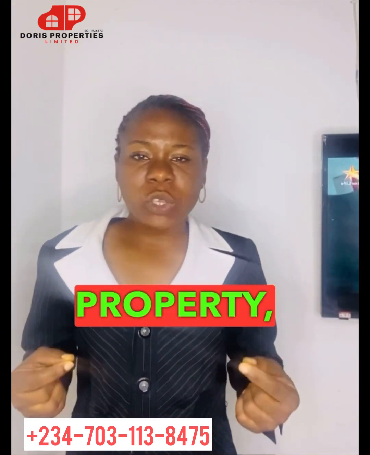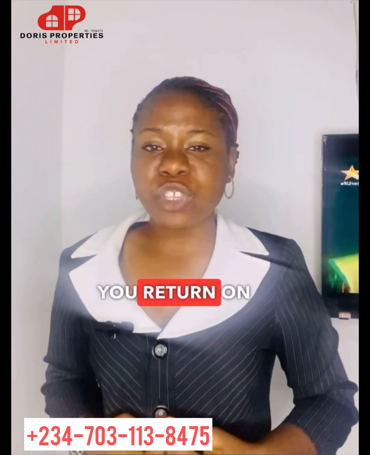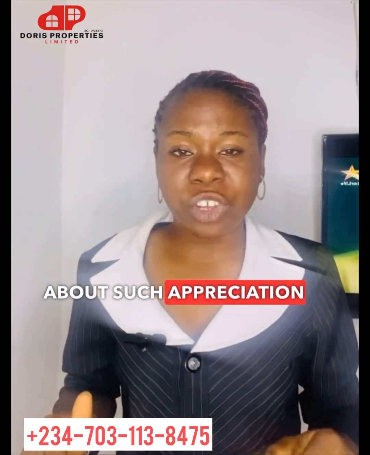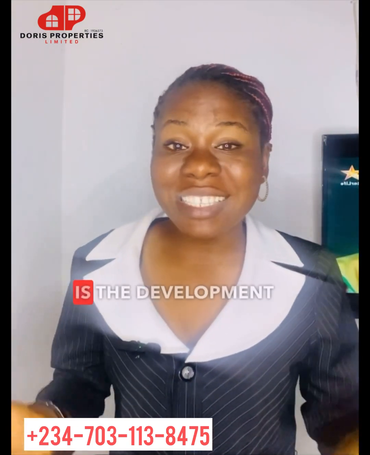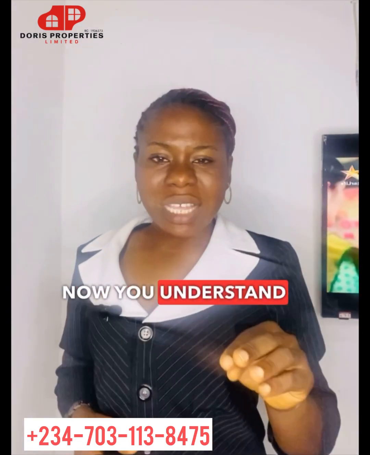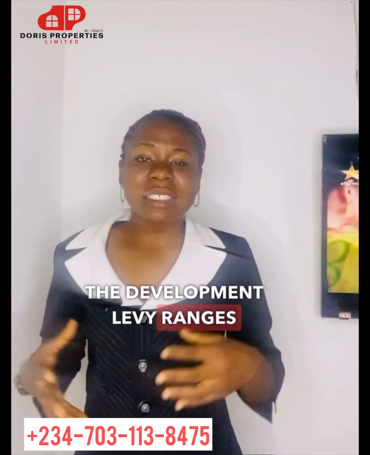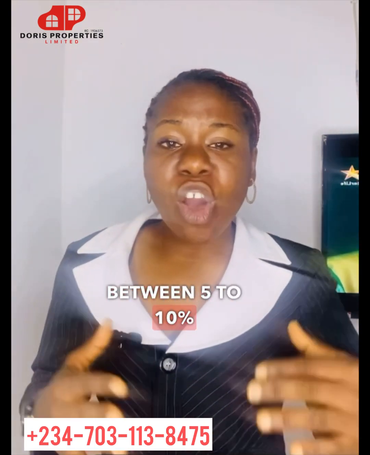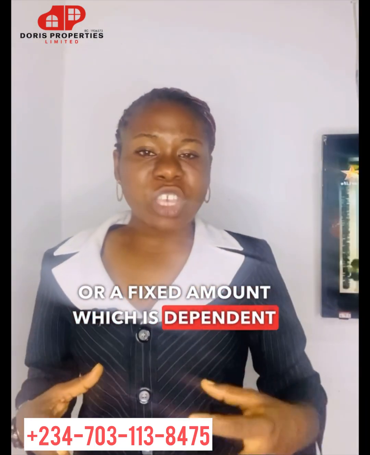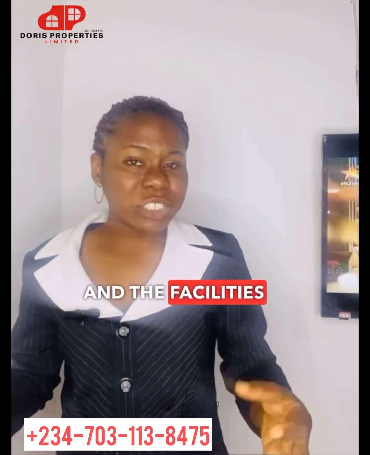When you buy a property, one of the desires is to see it appreciate enough to give you a return on investment. One major factor that brings about such appreciation in the price of a property is the development going on around the property. Now, you understand how important your development levy is. Development levy ranges between 5 to 10% of the cost of the property or a fixed amount which is dependent on the value or location of that property and the facilities to be provided.